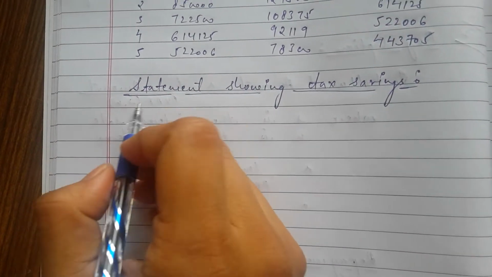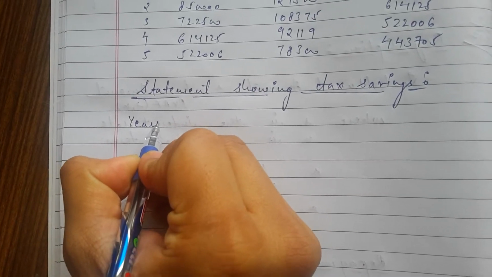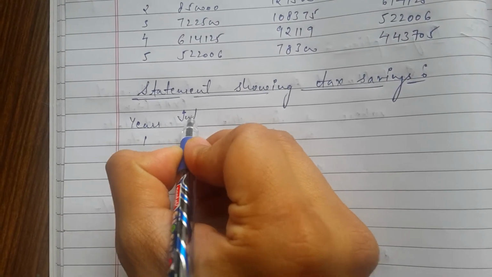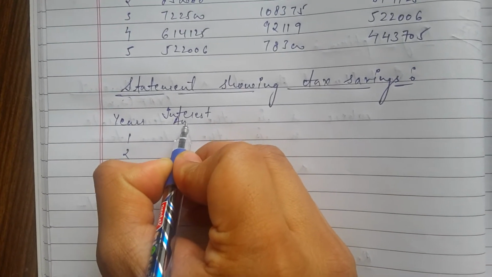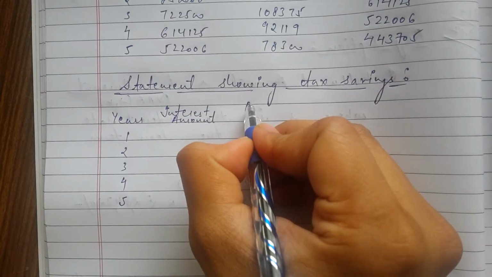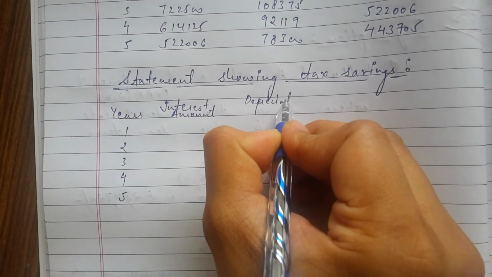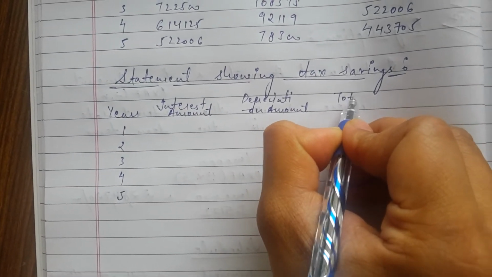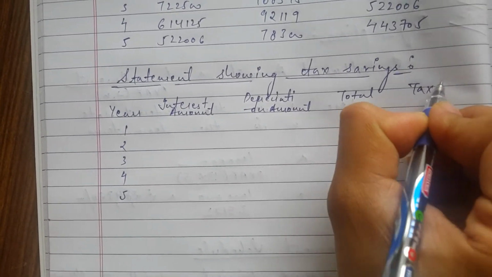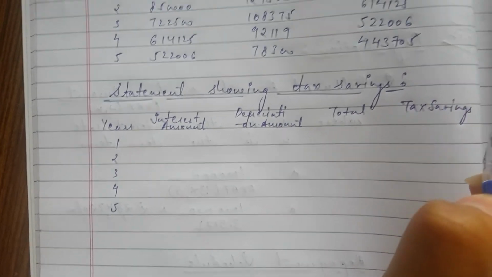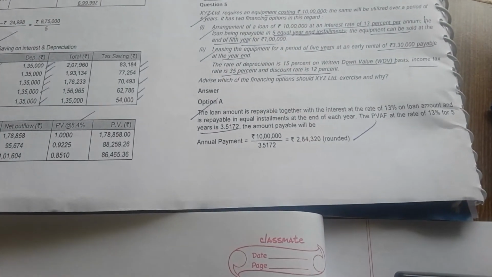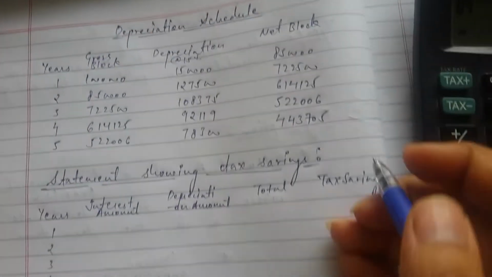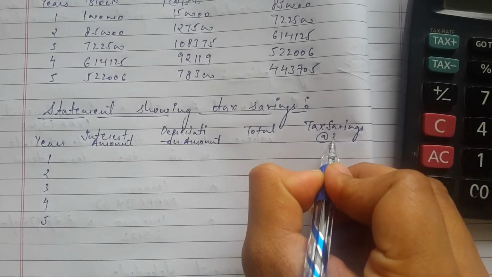So the first column which I'll be making in this particular statement is years. Here we have 1, 2, 3, 4, 5, then we'll be writing interest amount. Then I'll be writing depreciation amount. Then I'll be writing total, and then here I'll be writing tax savings. And what's the tax rate? It's given in the question. It is 35%. So tax savings at the rate of 35%.